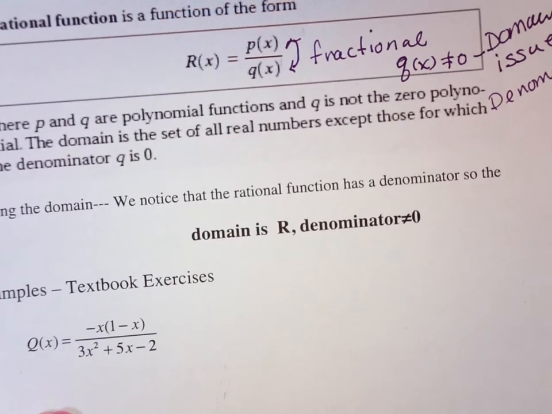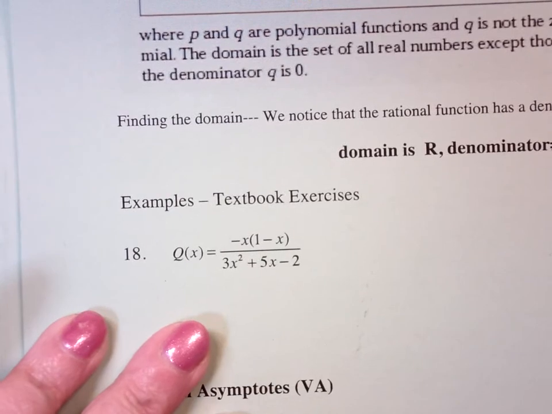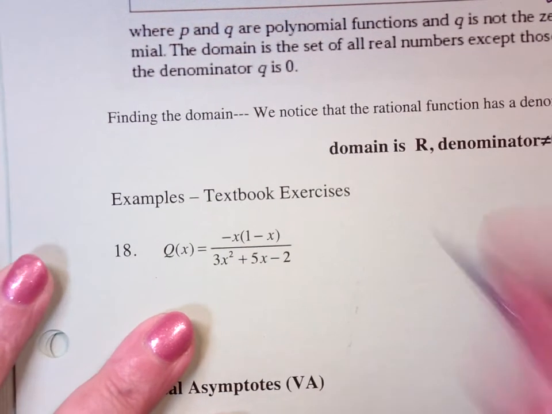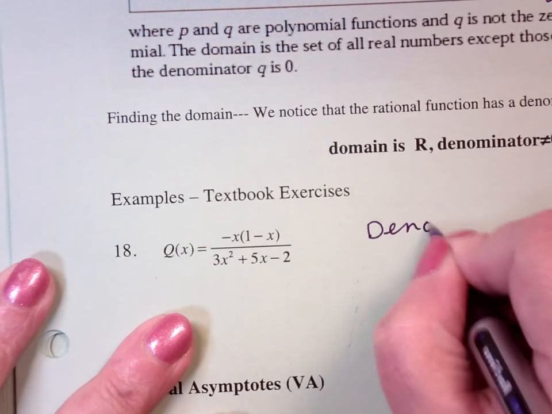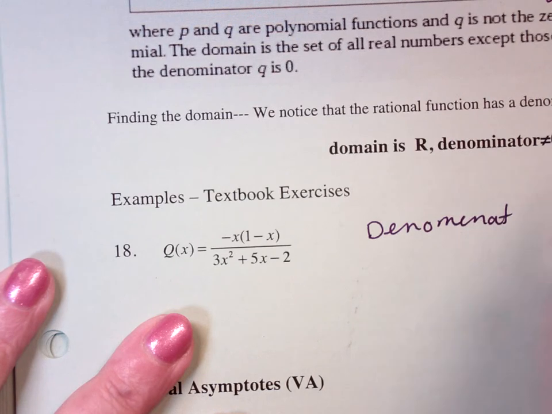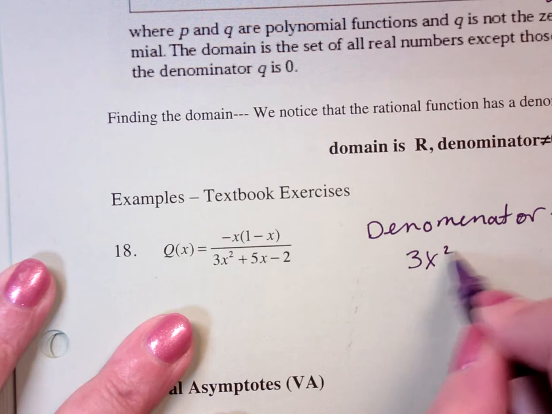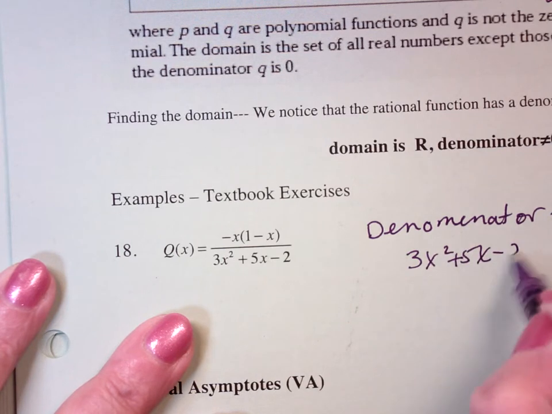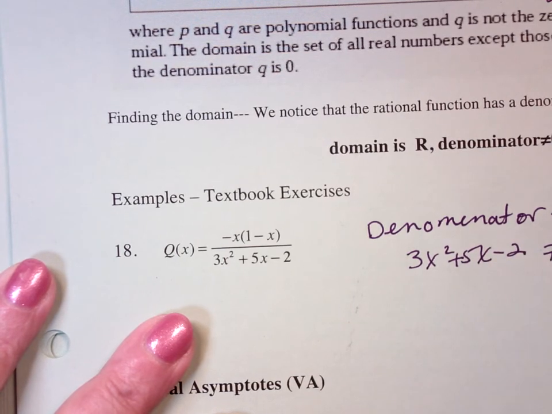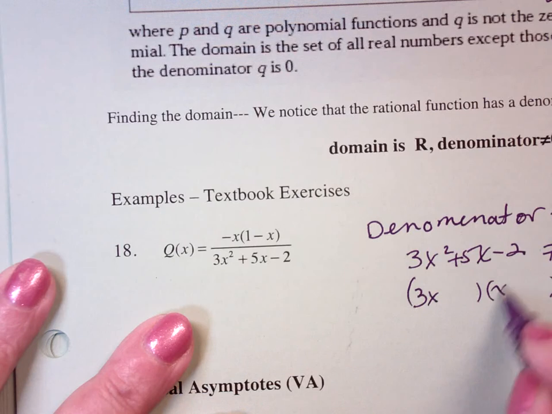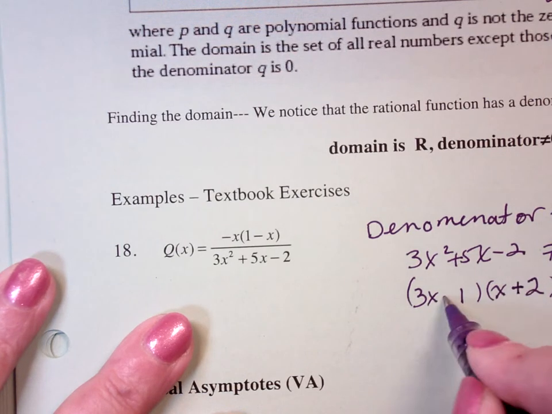So of course, if we're going to find the domain of the function, we know that the denominator can't be 0, which says that 3x squared plus 5x minus 2 can't be 0, and we're back to factoring, which is 3x and x, 2 and 1, plus and minus.